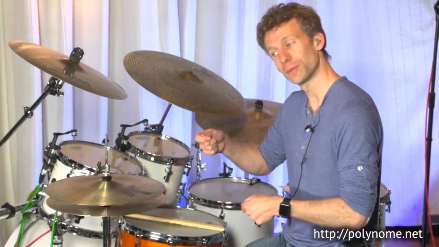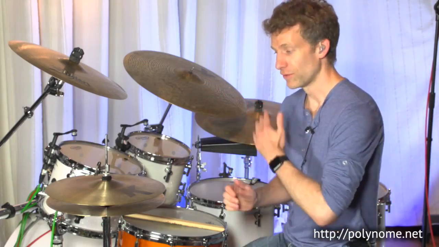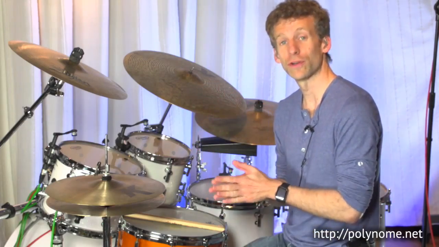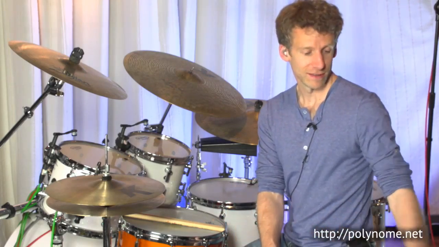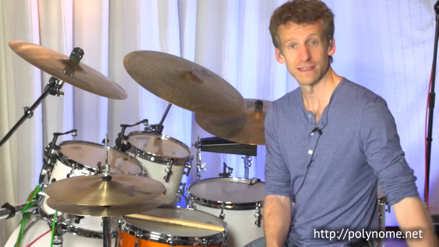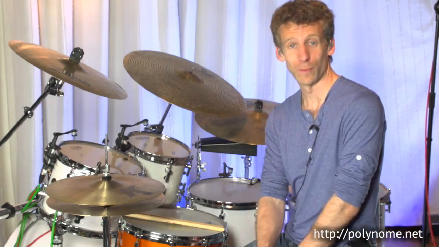It felt more comfortable playing it right-handed, and yet I was slowing down very slightly, not when I led with the left hand. That's something I wouldn't have known without playing along to this. So it's very easy to do this. This preset as a time test thing comes as standard when you get PolyNome.